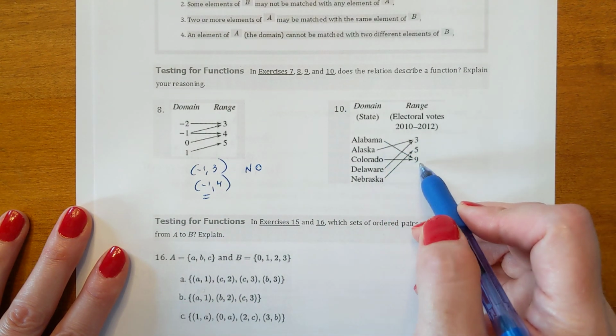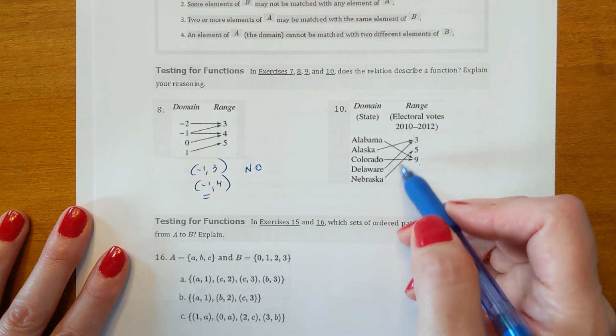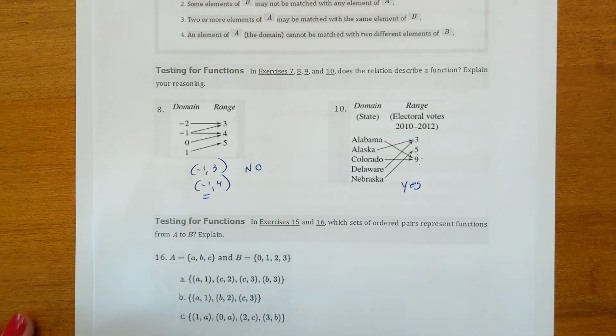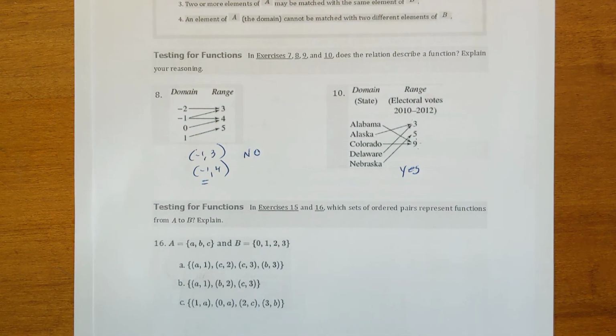Over here, Alabama goes to one place. Everybody just goes to one y output. So yes, that's a function. The x's aren't used more than one time to go to a different place.